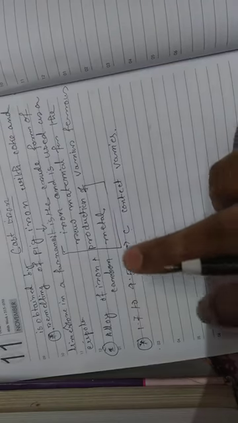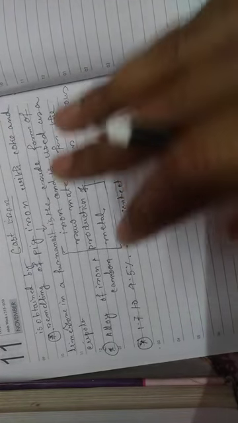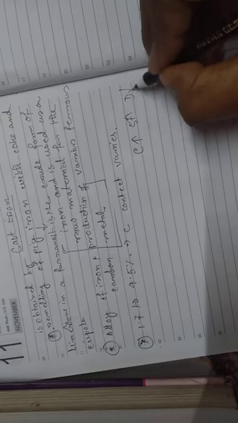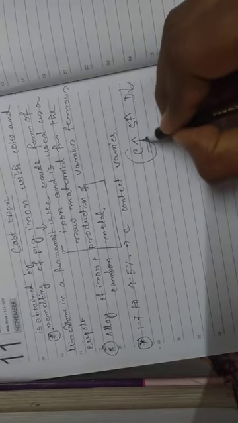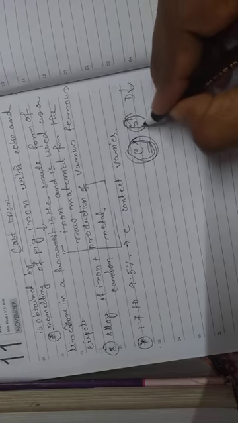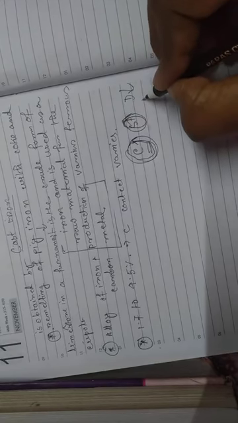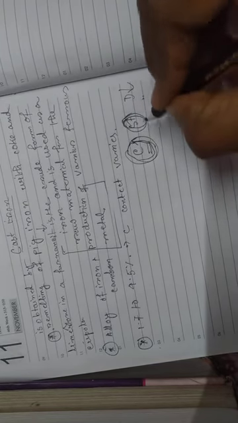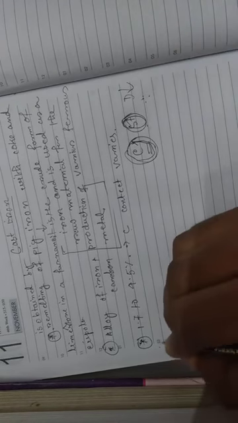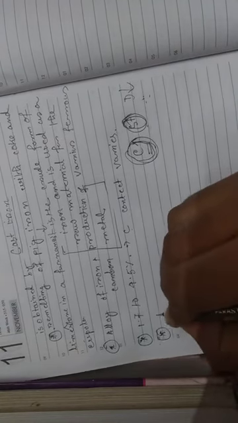In any steel or ferrous material, if the carbon percentage increases, the strength also increases and ductility decreases. So in cast iron, the carbon percentage is high, so the strength will be higher and ductility will be lower. So obviously cast iron is a brittle material because ductility is less.